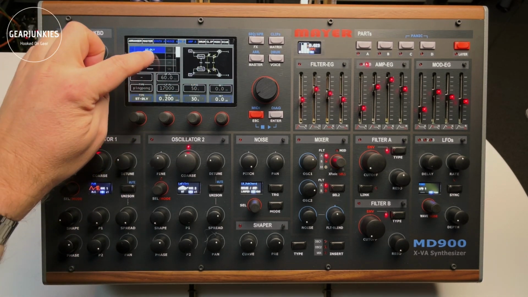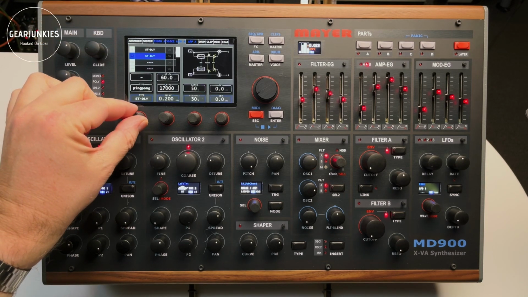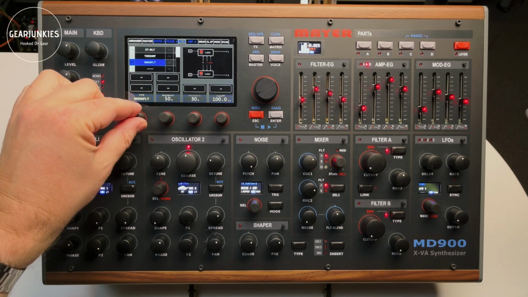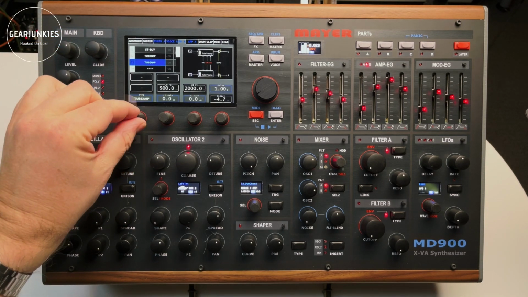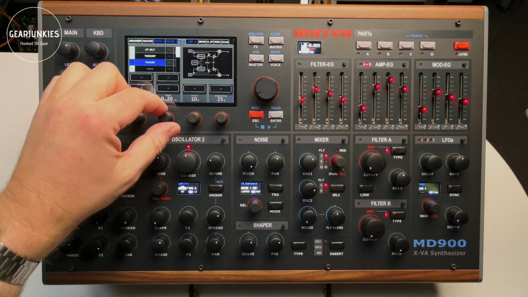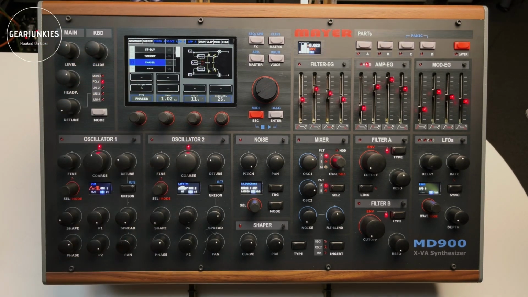Select one by pressing the button and you can move to the next slot and do the same there. Choose a different one or the same one, whatever you want, and as soon as you've chosen them you can adjust any of the parameters that are available to the specified effect.